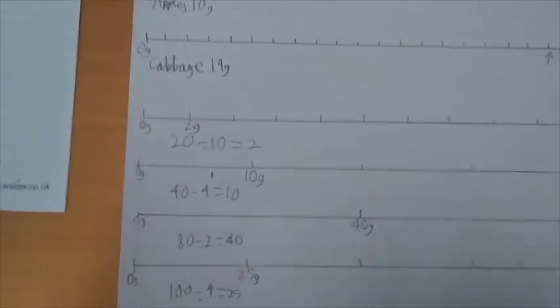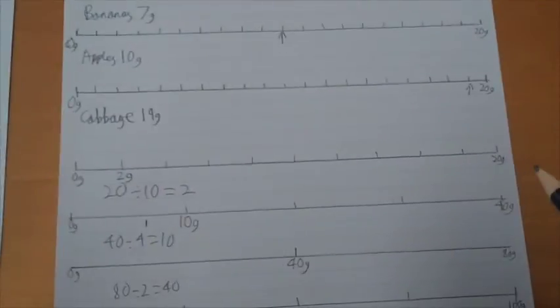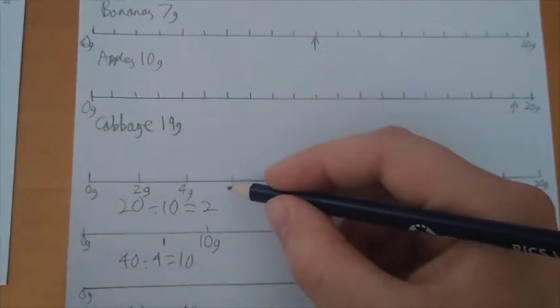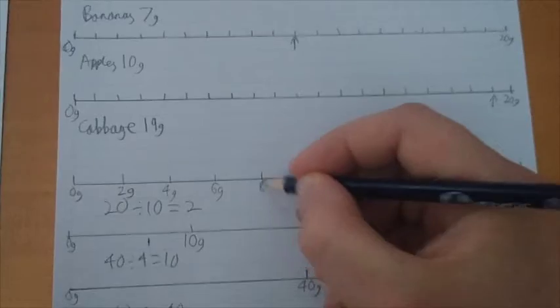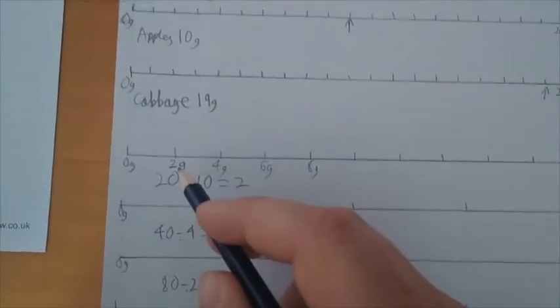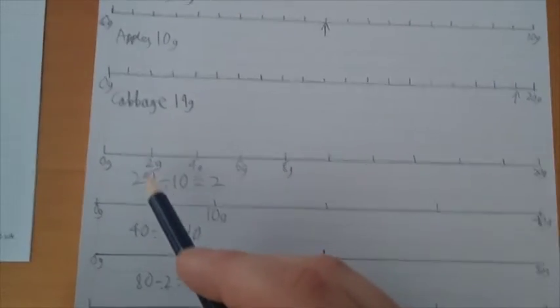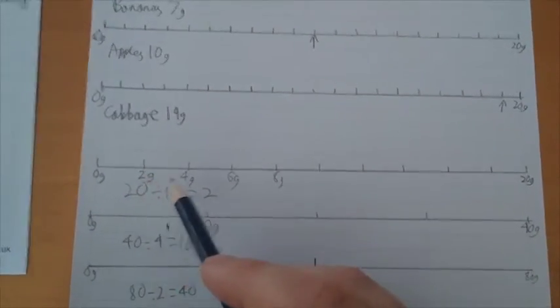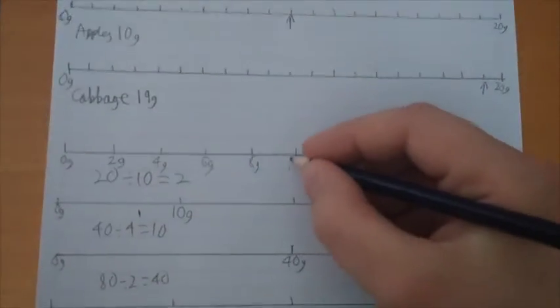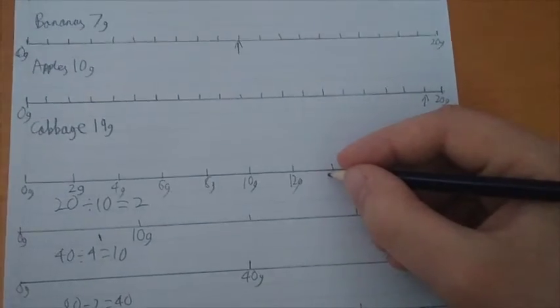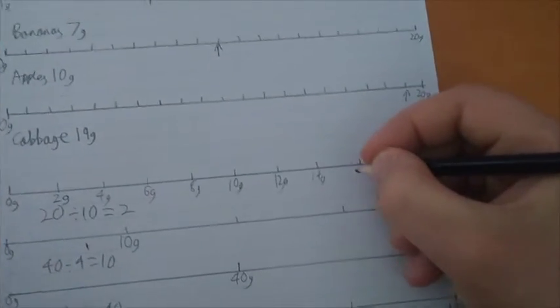So what I'm going to do with you now is complete these number lines. So I have 2 grams here, 4 grams here on this first one, 6 grams here, 8 grams here, because we're adding 2, because each thing is worth 2 grams. So 2, 4, 6, 8. So if you add 2 to 8, that will be 10. Add 2 to 10, that will be 12 grams. Add 2 to 12 grams, that will be 14 grams, 16 grams, 18 grams, and then 20 grams.